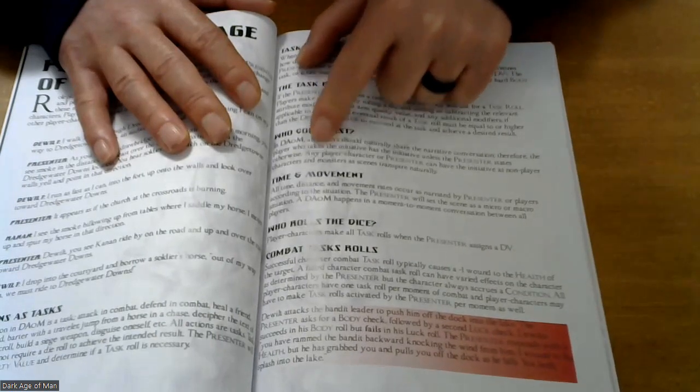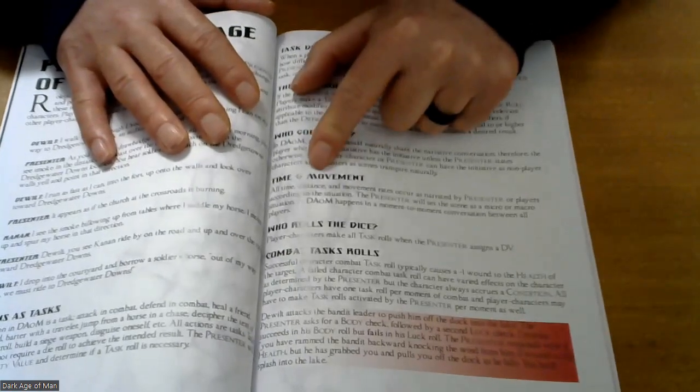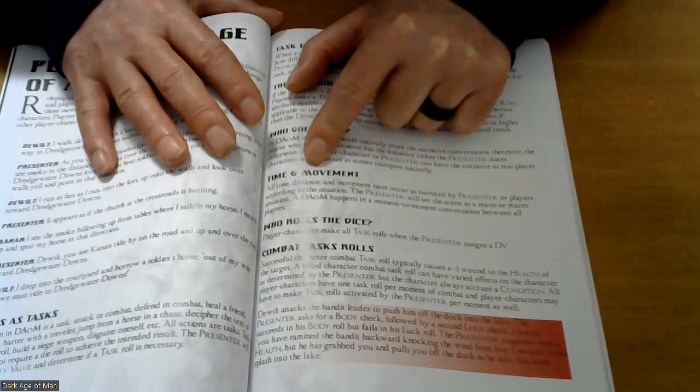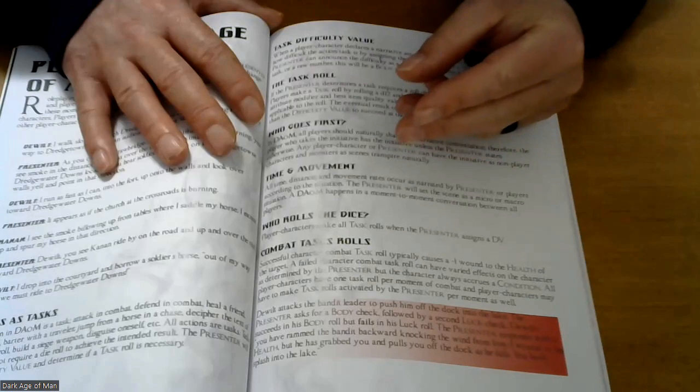So this is not meant to turn us into roll initiative. We're going into combat procedure, right? Time and movement, again, same thing. This is meant to be narrative, and it's contextual. It can be macro or micro. It can be macro in an instant and then micro in an instant.